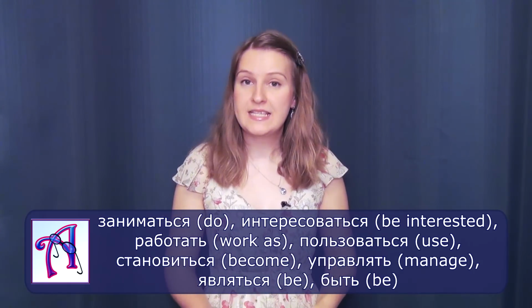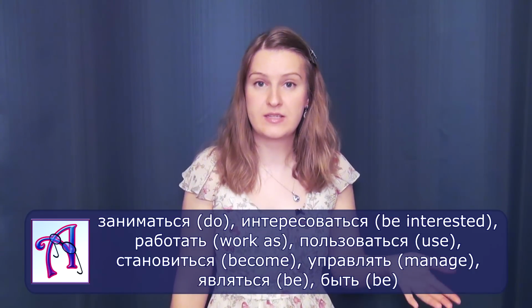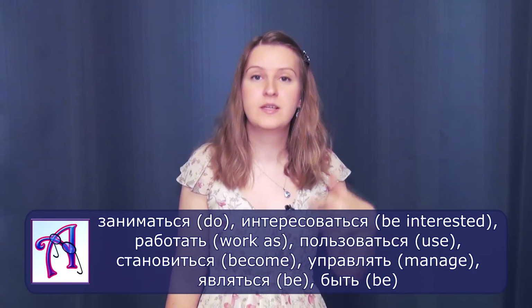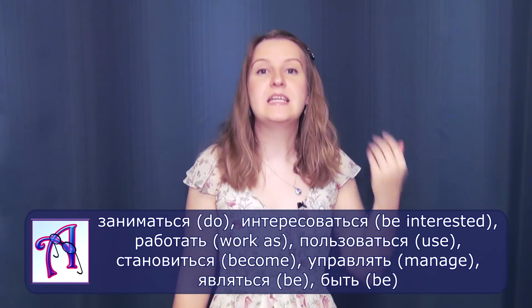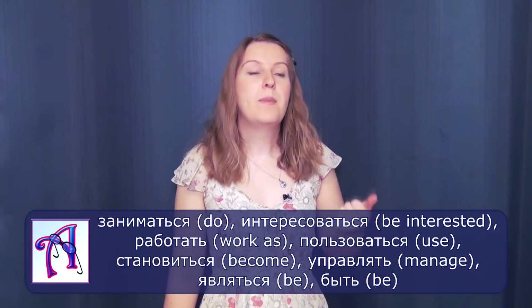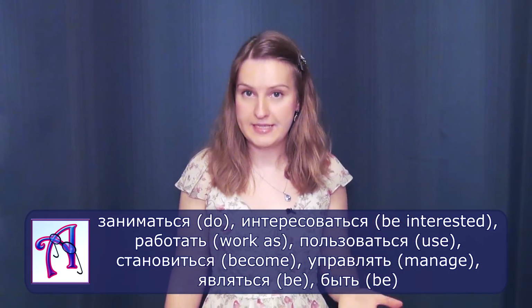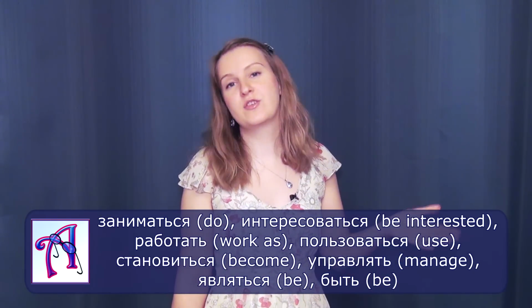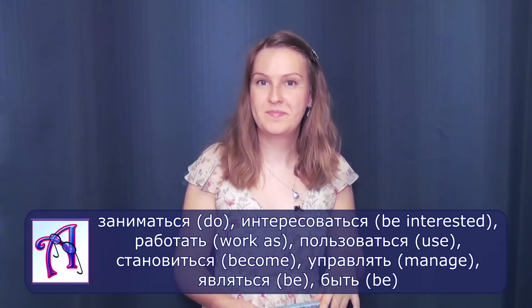As for the verb быть, it's not used in present. It's usually skipped in Russian present. We do not use any verb in this meaning when we mean to be. But in the past and in future we use the verb to be, быть. And in this case you are supposed to use the instrumental case after this verb.